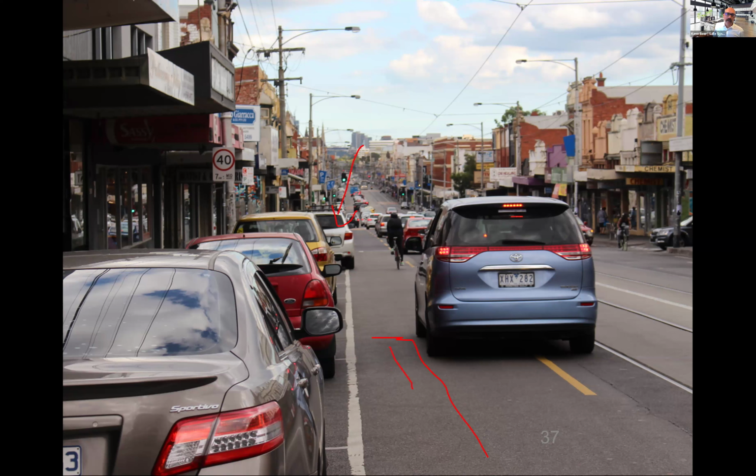That's a clearway. That's what it is. So it becomes hard from that perspective. And this is where you have to really start to rejig your whole cross-section and your whole configuration.